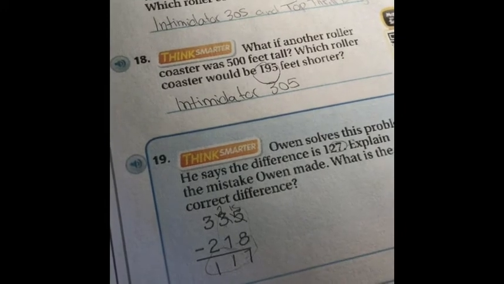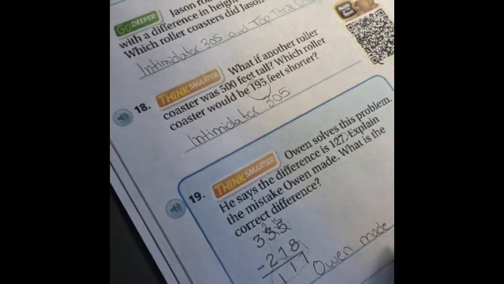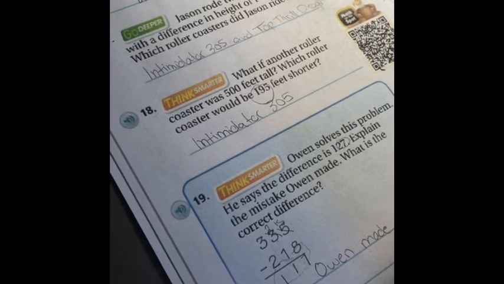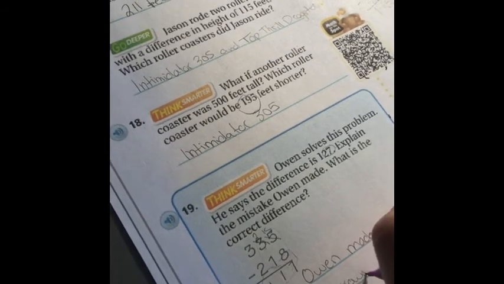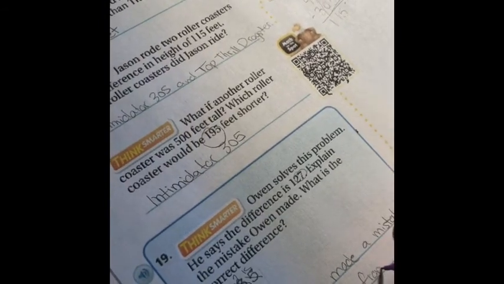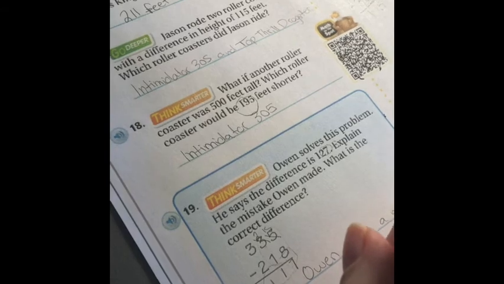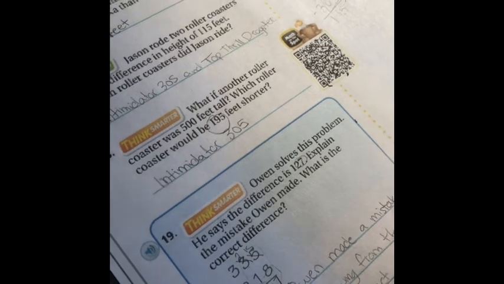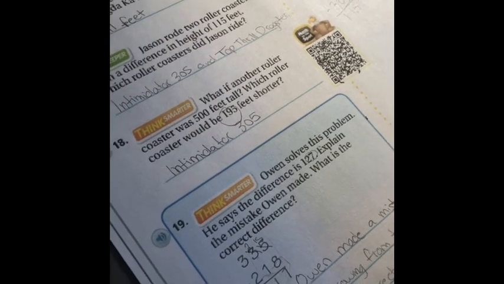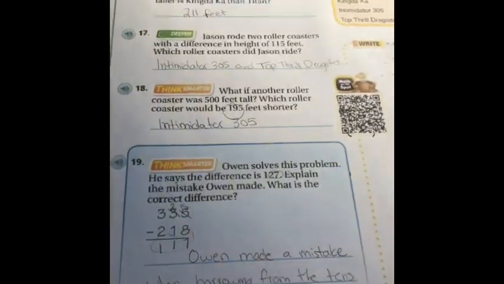So he made a mistake in borrowing from the tens place. The correct answer is 117. All right, guys, if you have any questions, please let us know.